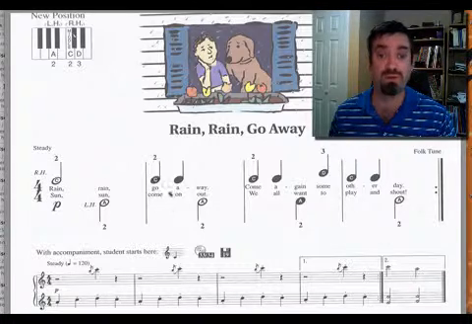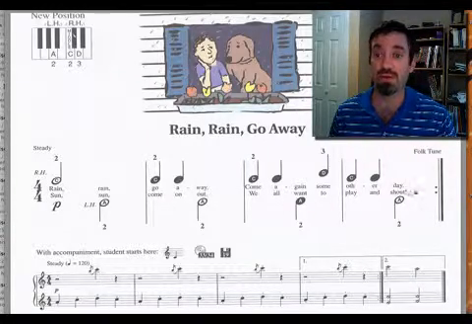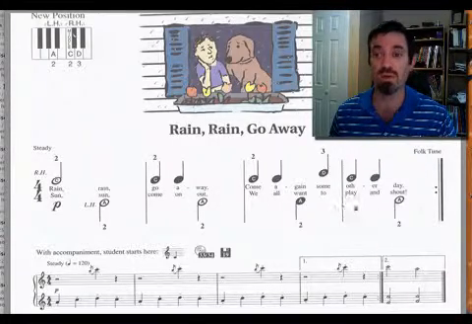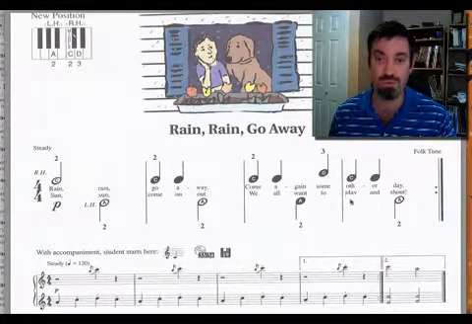Rain, rain, go away, come again some other day. Repeat. Second line of lyrics. Sun, sun, come on out, we all want to play and shout. And then, of course, you're done.